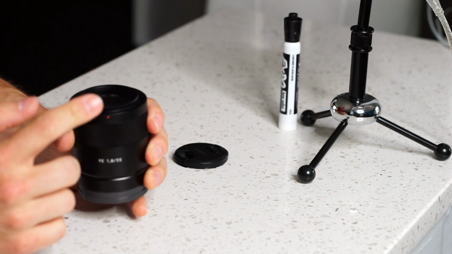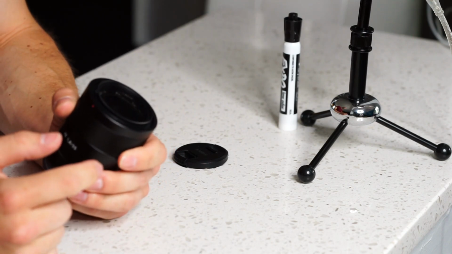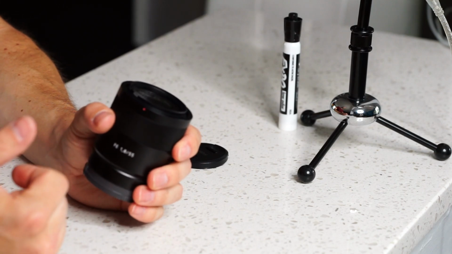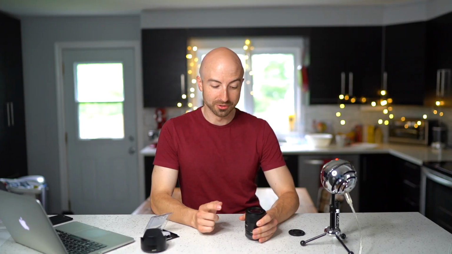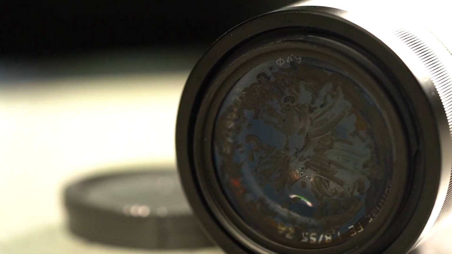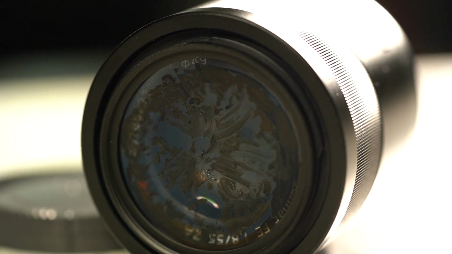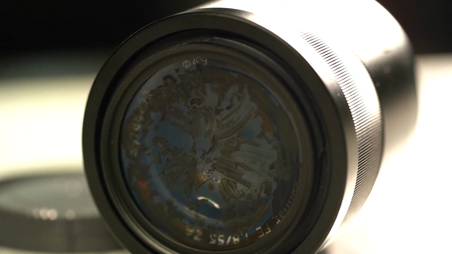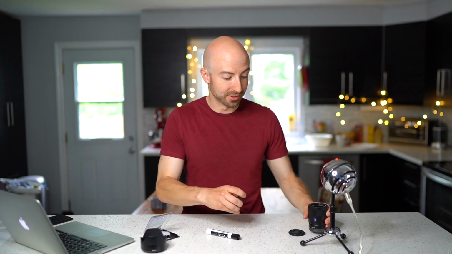I put the lens on the camera, used the Sony Play Memories app to view the camera remotely because it was pointing in the wrong direction, and then began drawing on this UV front element until I had out-of-focused elements, or more specifically the bokeh balls, looking just like what I was seeing with my eye out of focus.